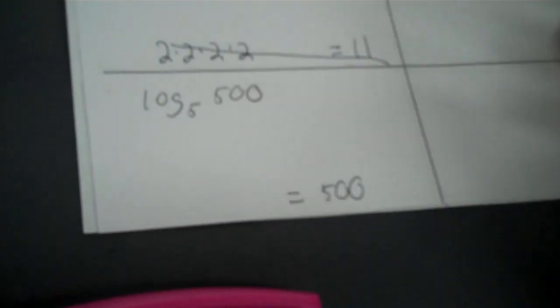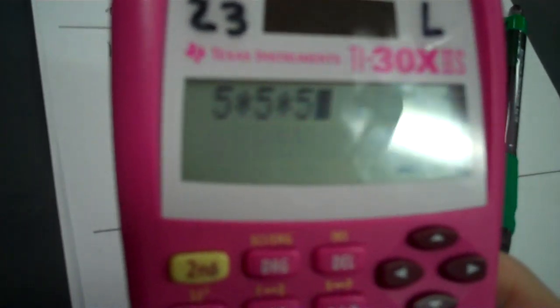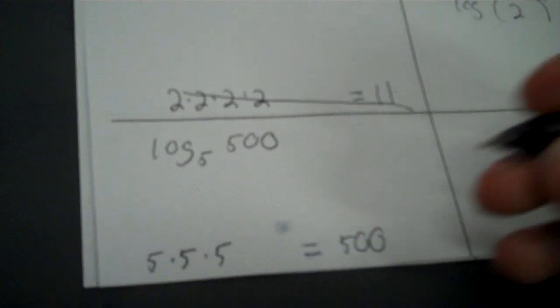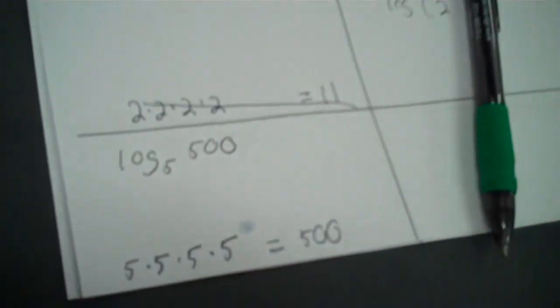Okay, next one. We want to get it equal to 500 by multiplying nothing but 5s. So that's 25. Okay, that is over 500, so that cannot be done that way.